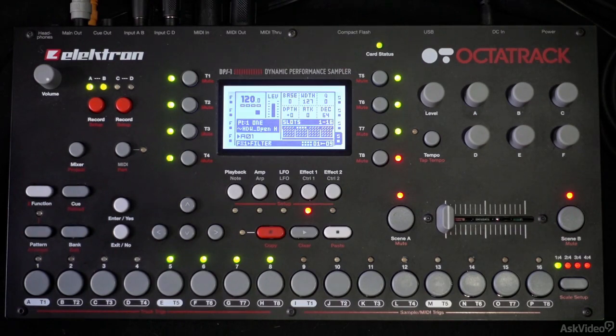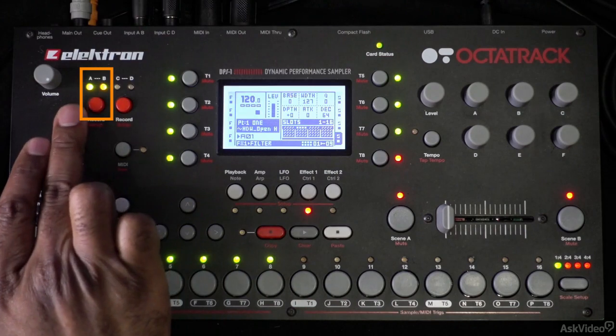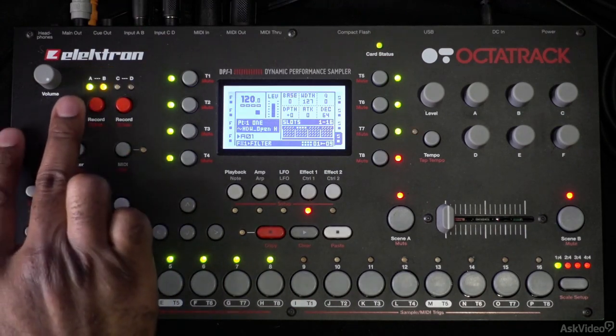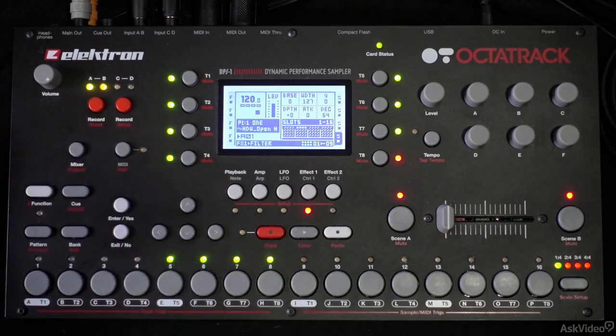All right, so I'm playing the music on my other computer, and we can see now above where it says AB, these LEDs are now flashing this weird kind of green-yellow color. This is basically indicating the volume level coming into the inputs. But again, we're not hearing anything.